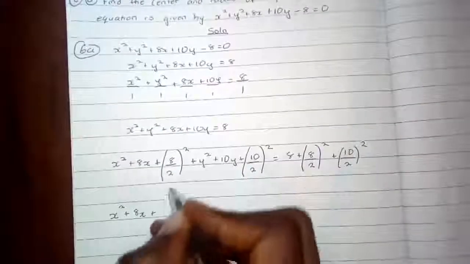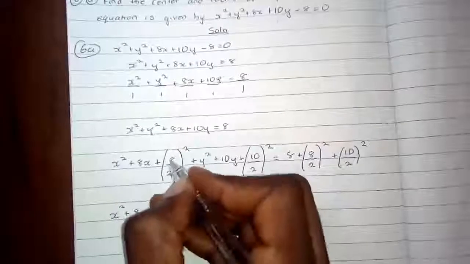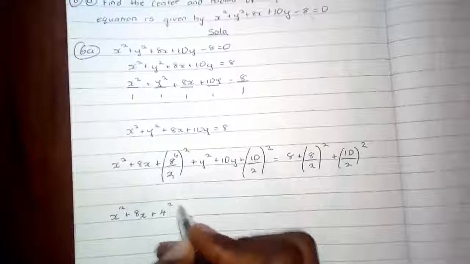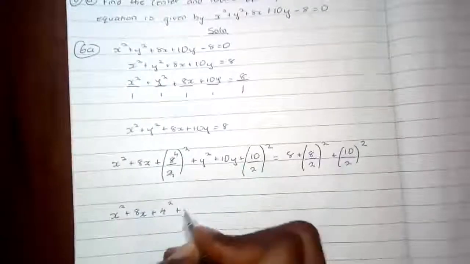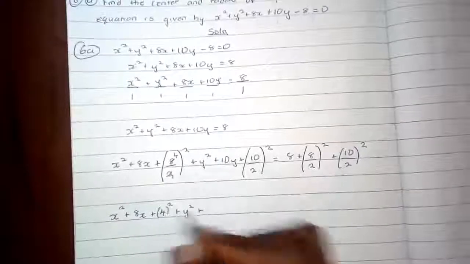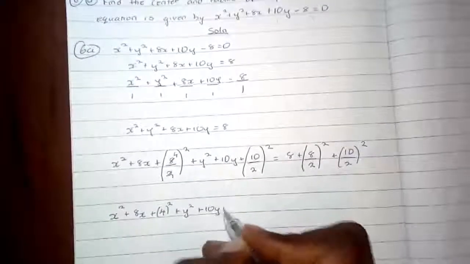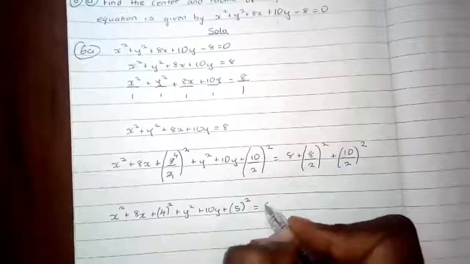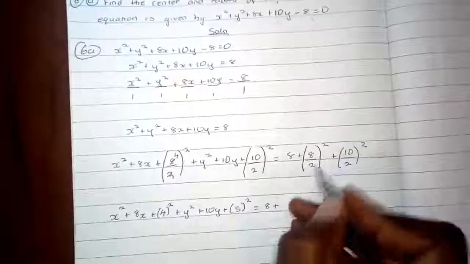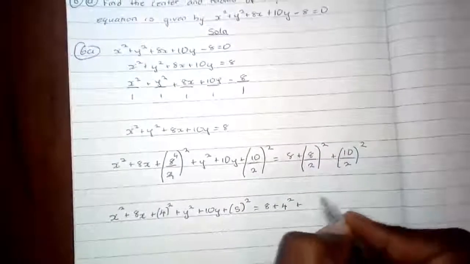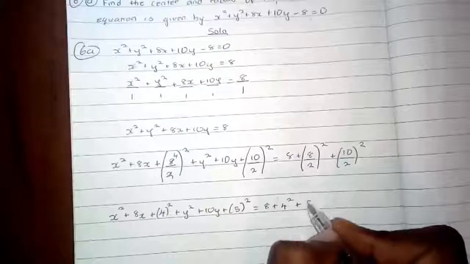So let's simplify this further. 2 into 8 is 4, so x squared plus 8x plus 4 squared, plus y squared plus 10y plus 5 squared, equals 8 plus 4 squared plus 5 squared.